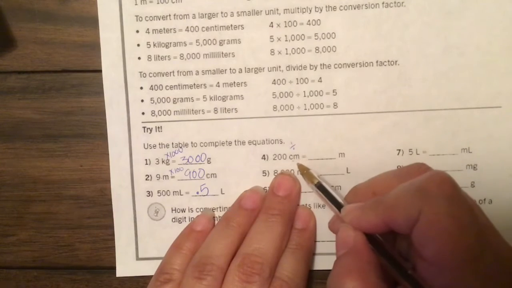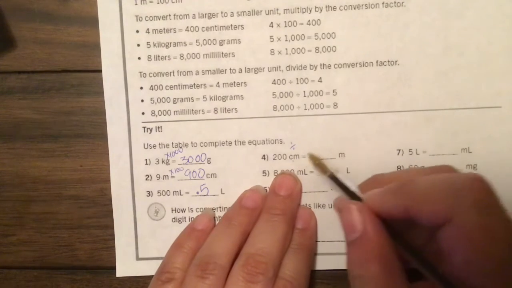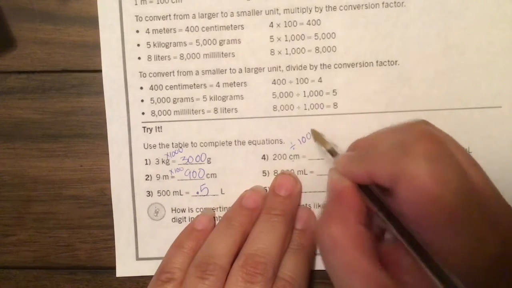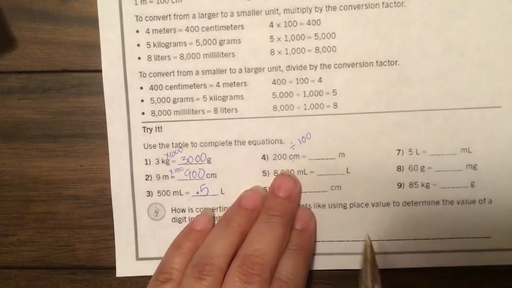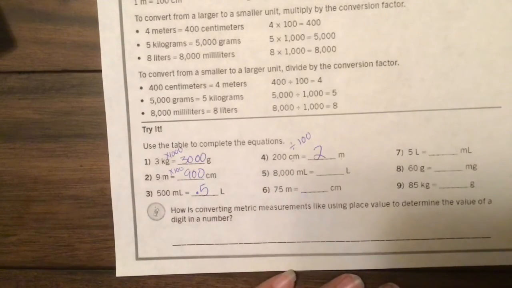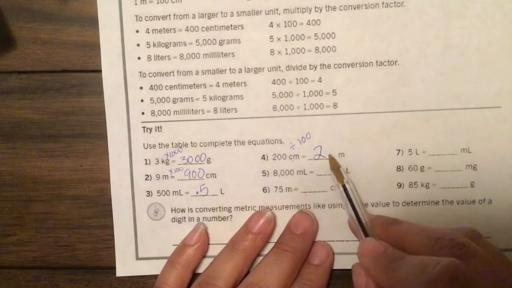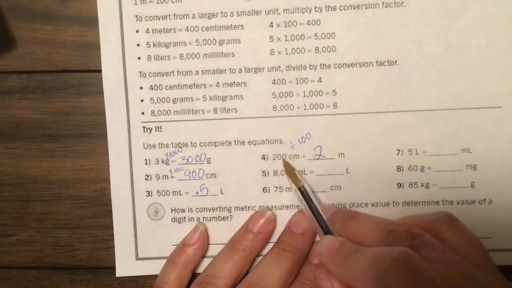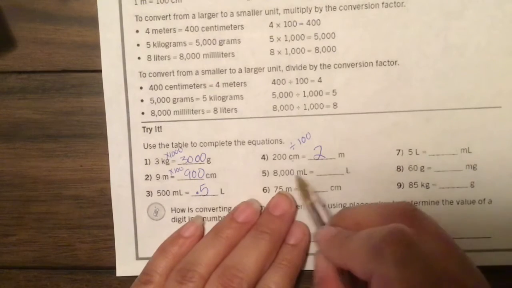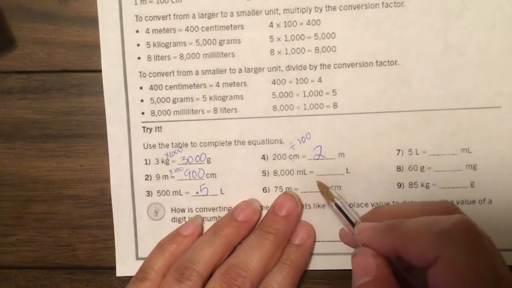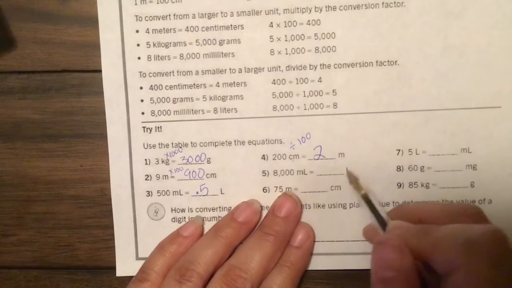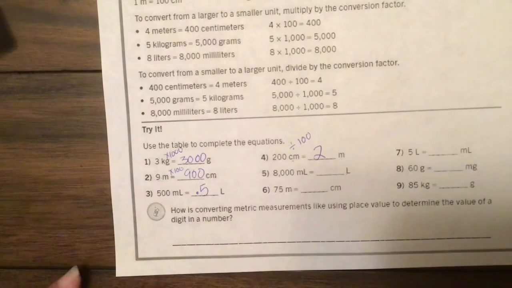So I know that there are 100 centimeters in 1 meter, so I need to divide this by 100. And 200 divided by 100 is 2. Now I can check myself by doing the opposite, which would be 2 times 100 is 200. All right, the next one, I've got 8,000 milliliters. So I'm going from milliliters to liters, which means I am going to divide by 1,000.